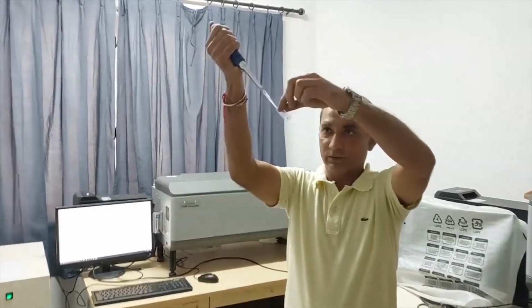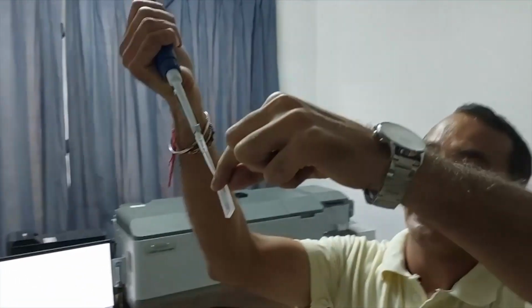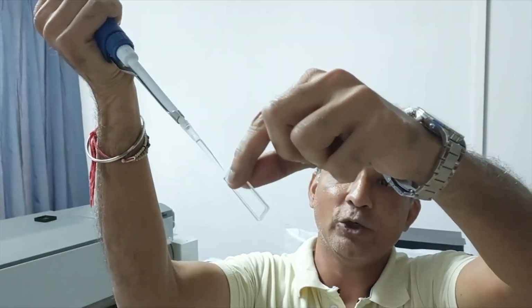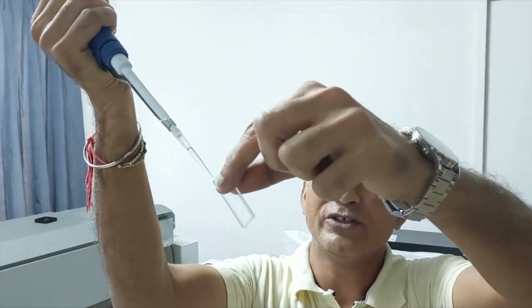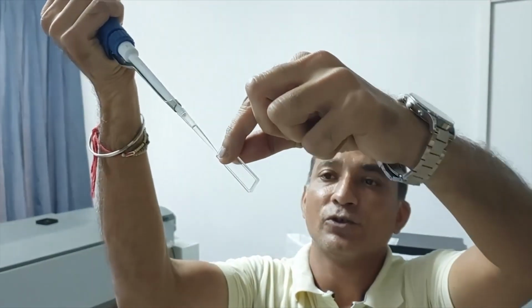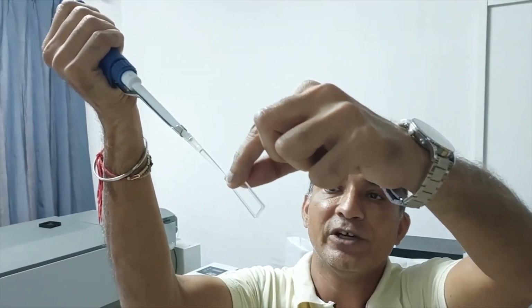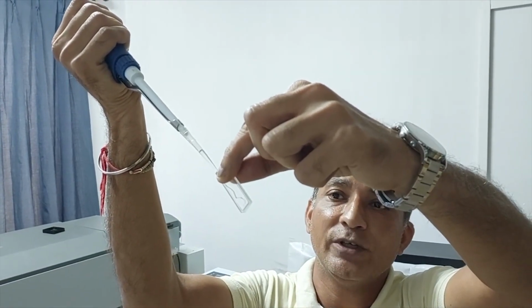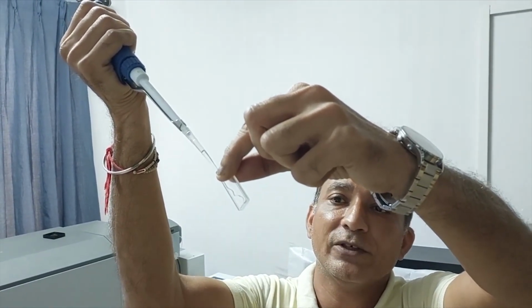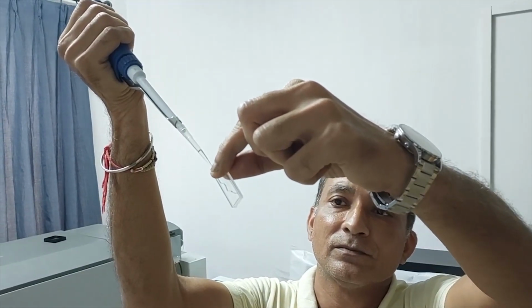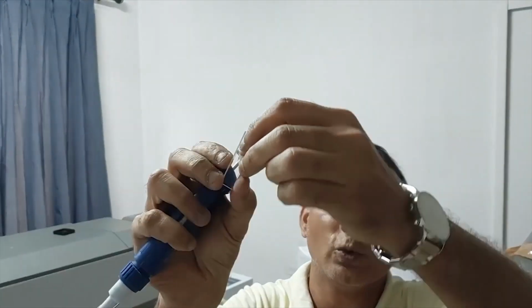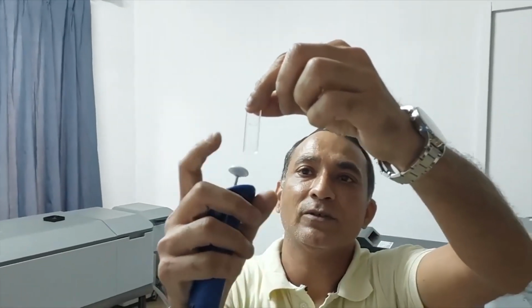Add the blank or whatever sample you are adding to the edge of the cuvette, ensuring that no bubbles enter inside the cuvette. You can take the cuvette and gently push down the solvent, ensuring that no bubble enters the cuvette. You can gently tap the cuvette to get a nice meniscus on the top.